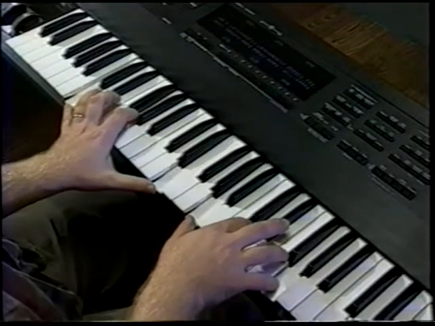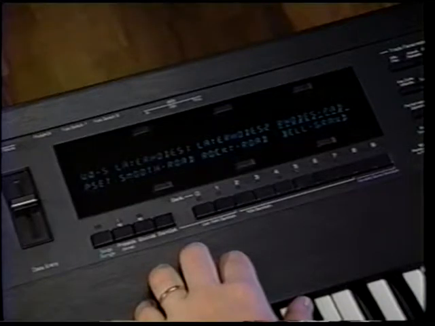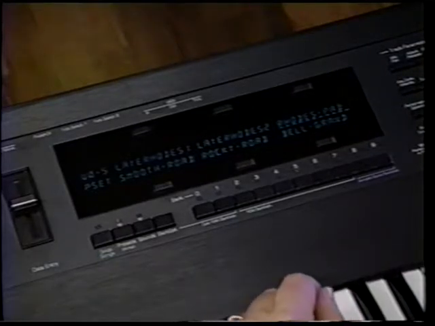Individual sounds used in the preset. Selecting presets in other banks within the current bank set.